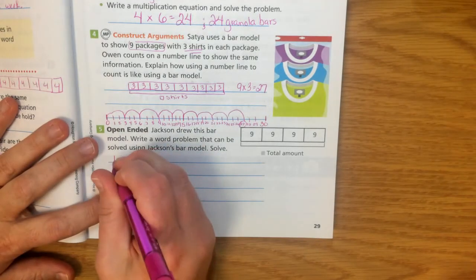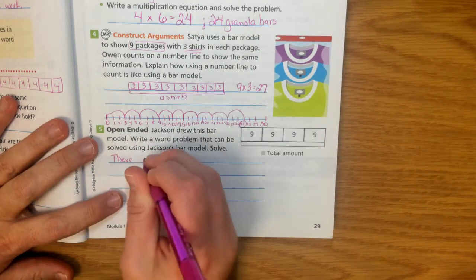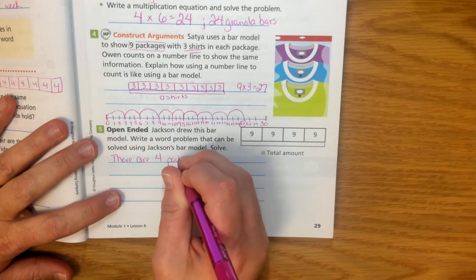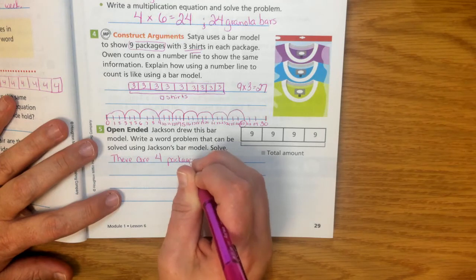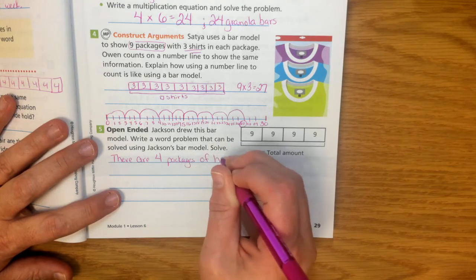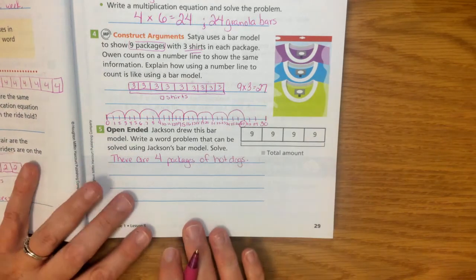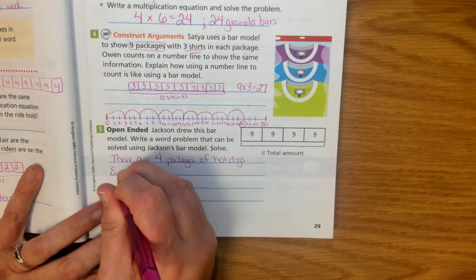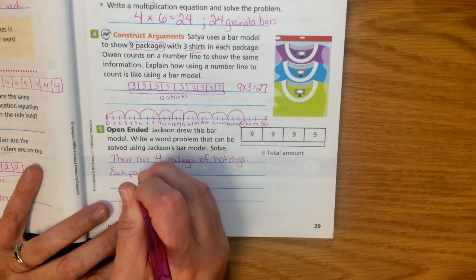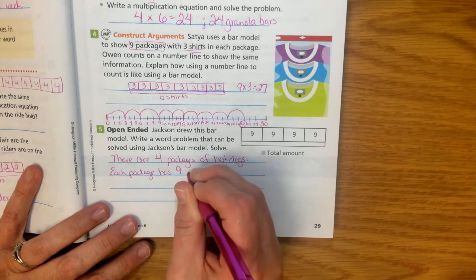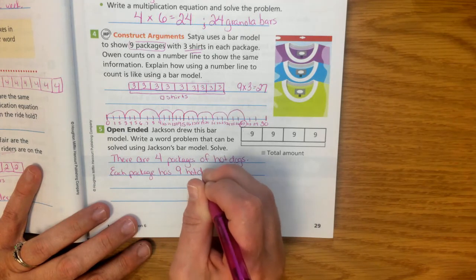So, there are 4 packages of hot dogs. Each package has 9 hot dogs.